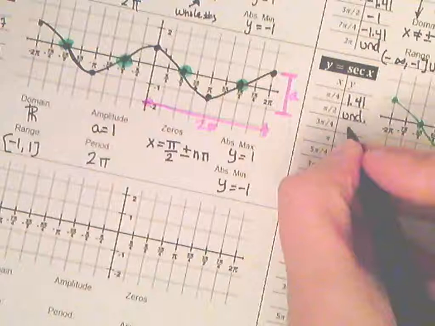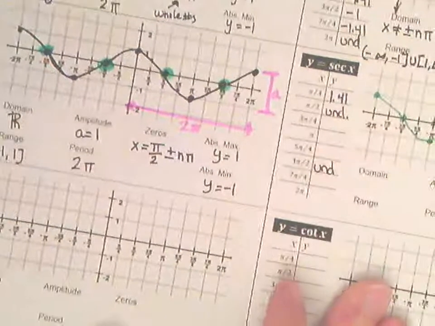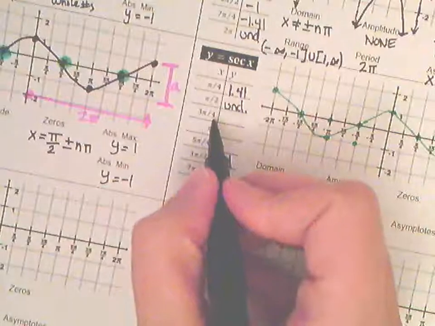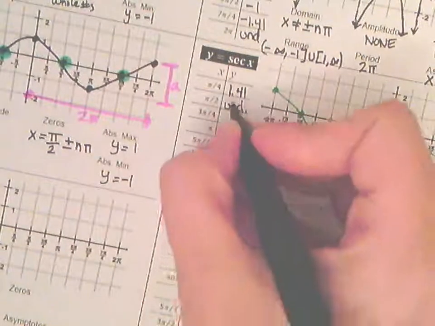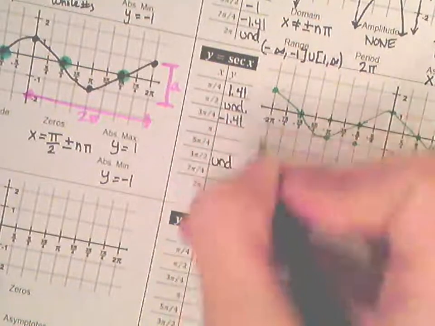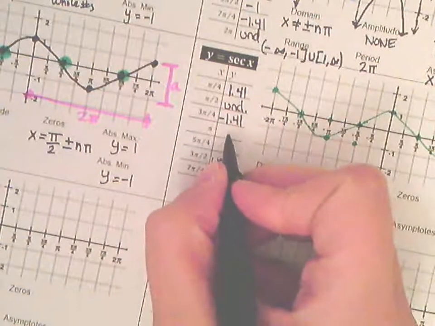And then I can use what's here. What's at 3 pi over 4, it's going to be 1 over negative square root of 2 over 2, which we figured out to be approximately 1.41.